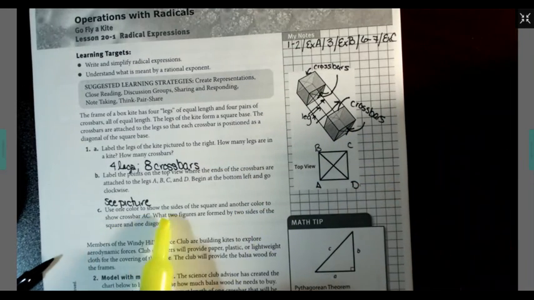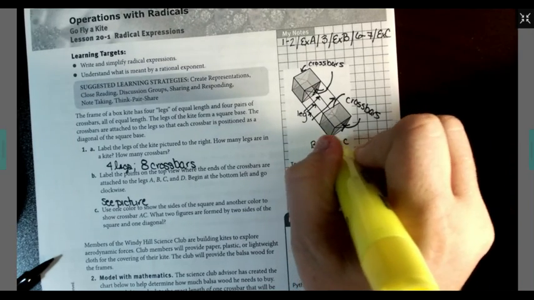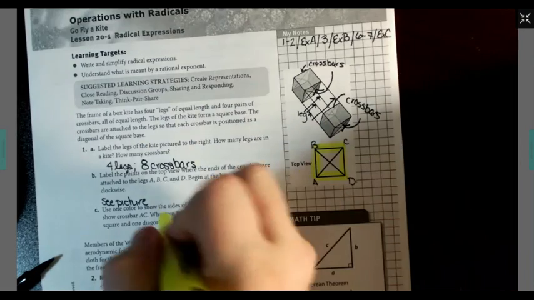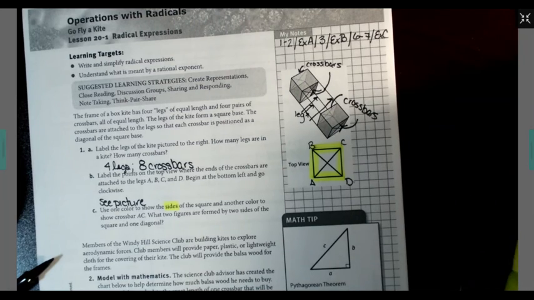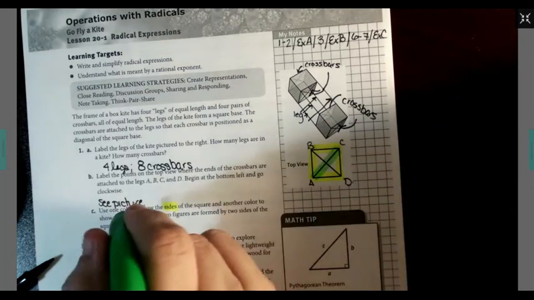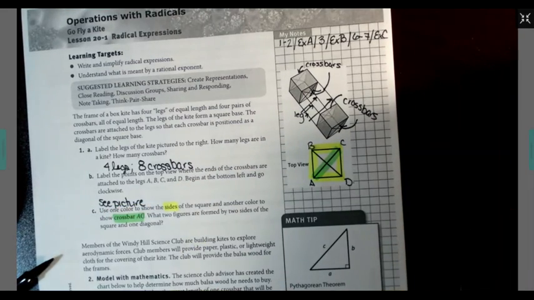These are my sides, right? So I'm going to highlight that yellow. And it wants me to also talk about crossbar AC. That would be here. So I'm going to highlight that green.